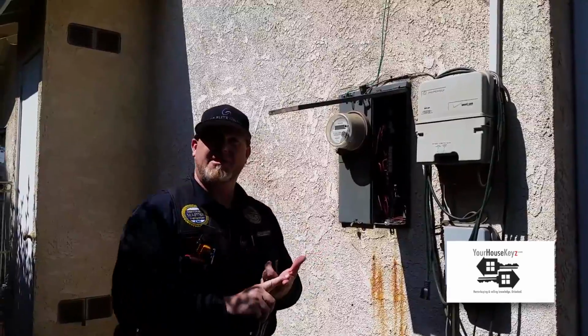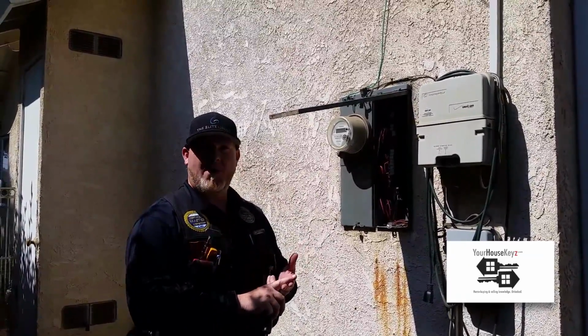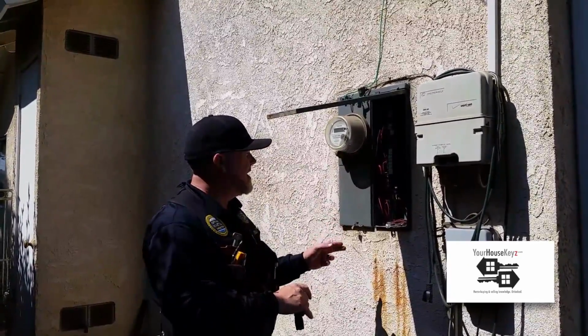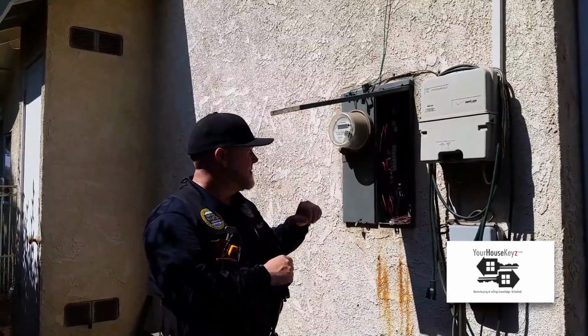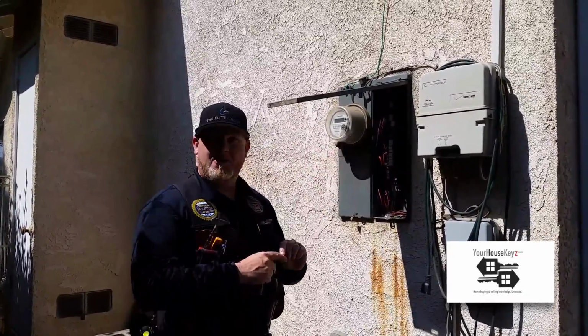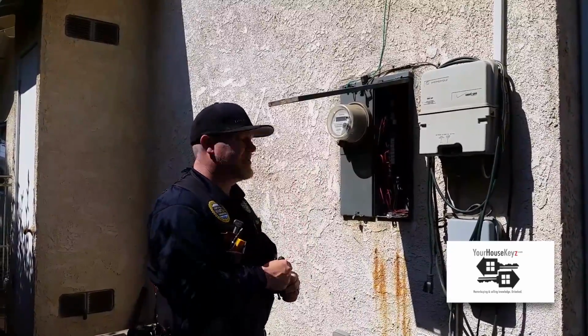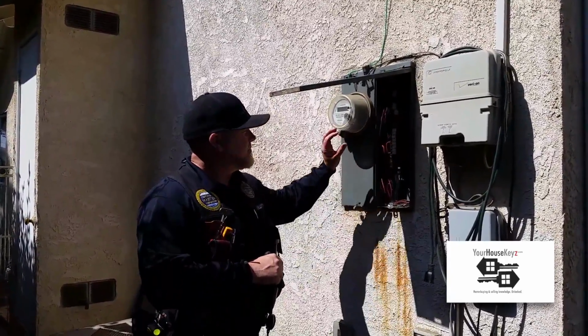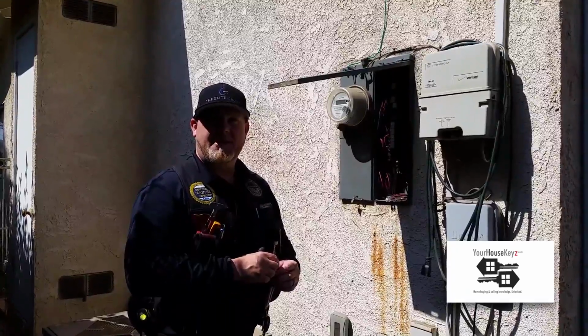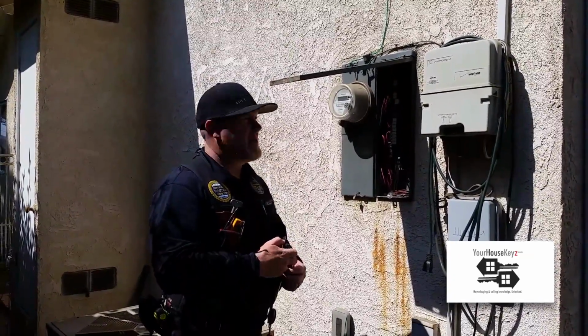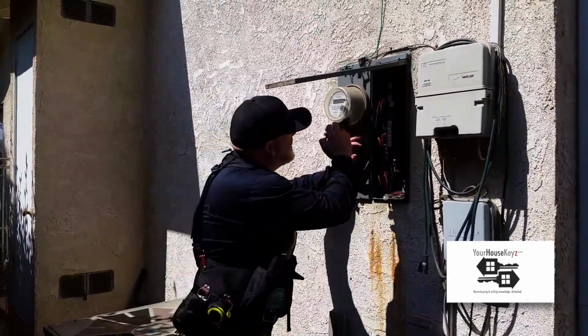Again, I'm looking for things like melted wires, what we call double tap wires. That's a very common thing that we see. Homeowners don't have enough room inside their panel. They add an additional wire to a breaker to draw power, and they run that somewhere else, and that's not the way it's supposed to happen. That can overload that breaker and cause an electrical problem for you. So we are going to look for that, any signs of melting or overheating. Take a quick look.